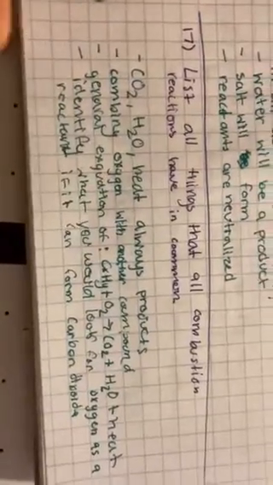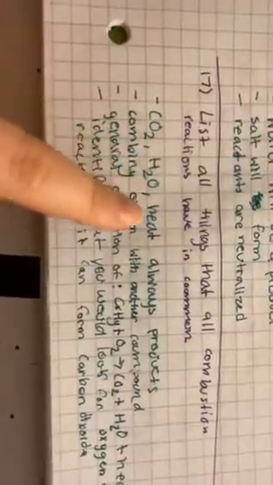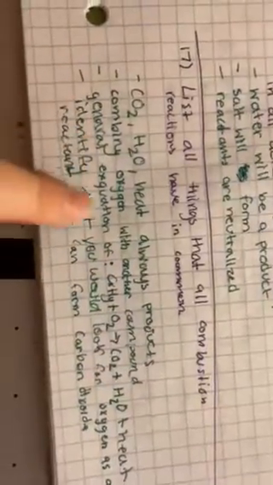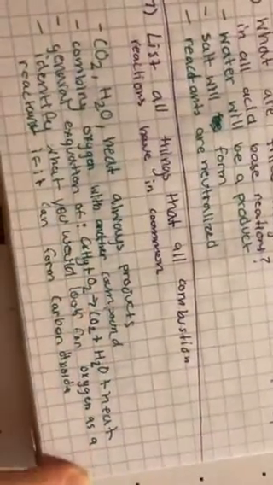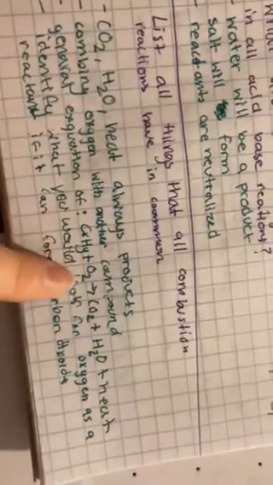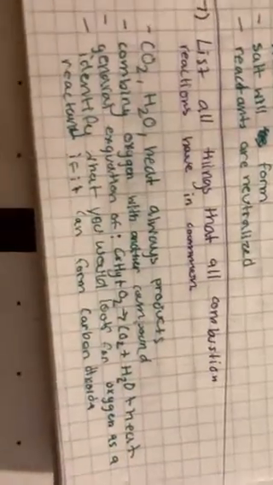17, list all the things that combustion reactions have in common. Again, this is close to the slide deck or what we did in class. So CO2, H2O, heat are always products. Combining oxygen with another compound, a general equation it follows is right here. It follows CxHy plus O2 would give you CO2 plus H2O plus heat. That's how you know it's combustion.